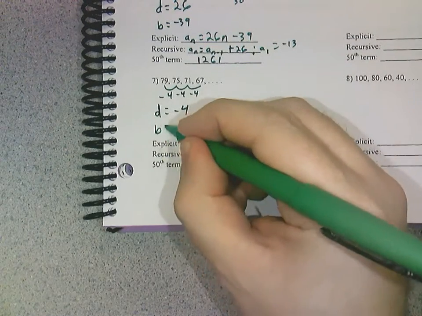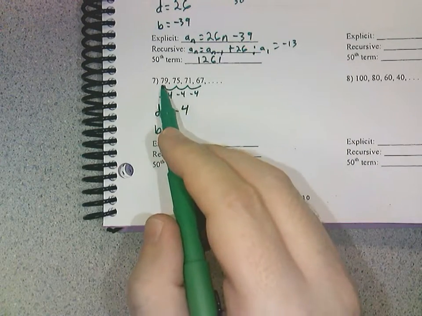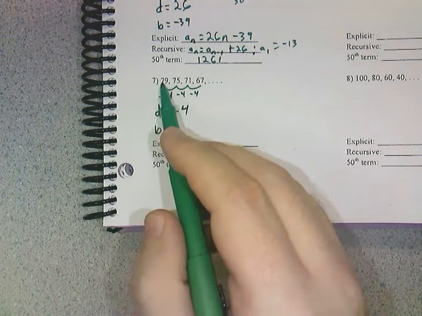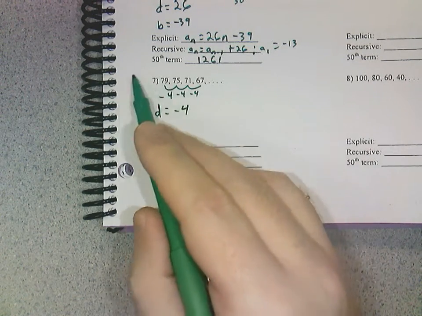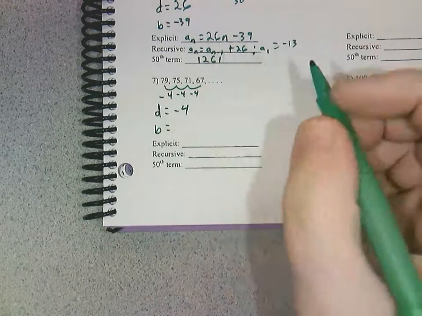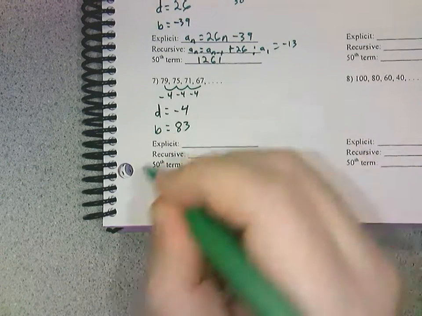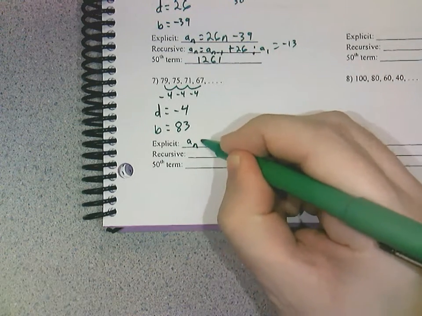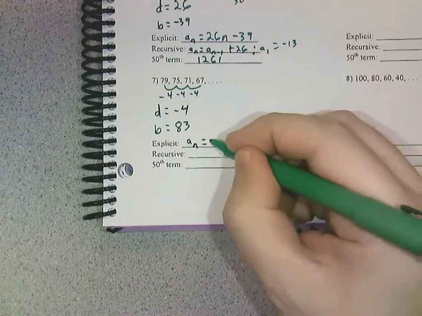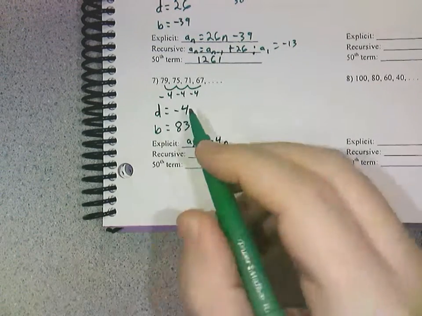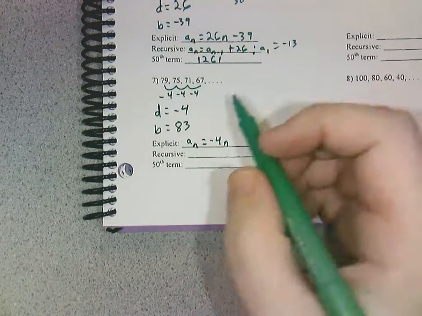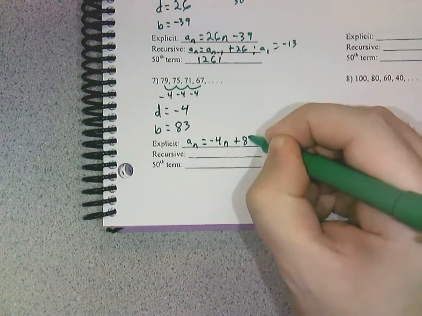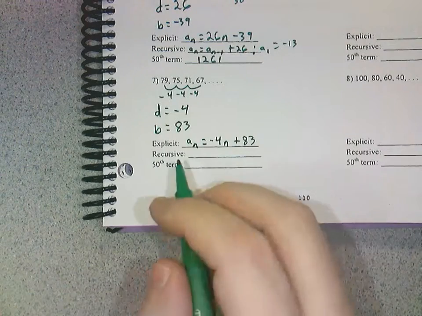And then my 0 term would be the term that would have come before my first term. So these are going down 4. That means if I go backwards, I'm going to go up 4. So up 4 from 79 is going to be 83. So there's your 0 term. Now to set up your formula, it would be A sub n is equal to my common difference, -4n. And then it's a positive 0 term, so I'm going to add 83. And there's my explicit formula.